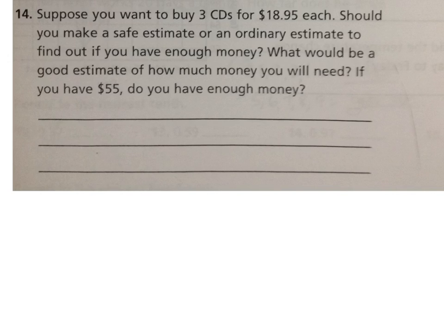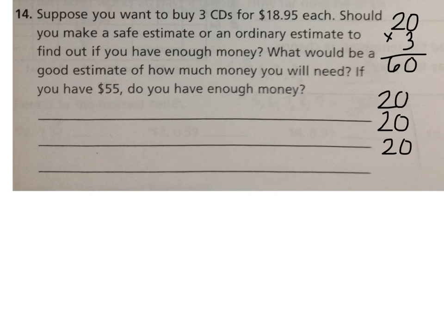So we're going to round these up to $20, and we could think we have 3 CDs and they're each $20, so we could say, oh, repeated addition is the same thing as multiplication. So we could multiply 20 times 3, or we could just add it 3 times since it isn't a very big number. Either way, we're going to get $60. So if our estimate is $60 and we have $55, we obviously don't have enough money.